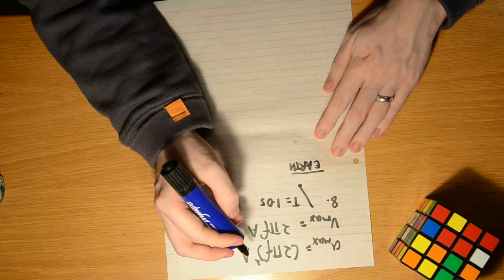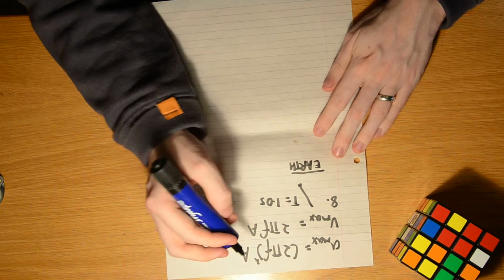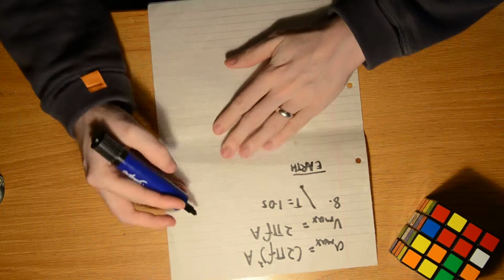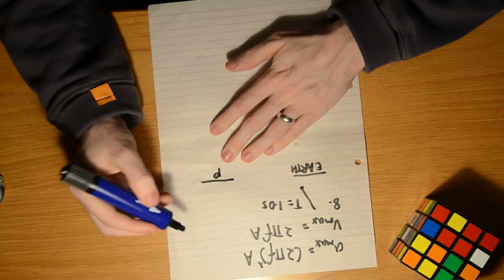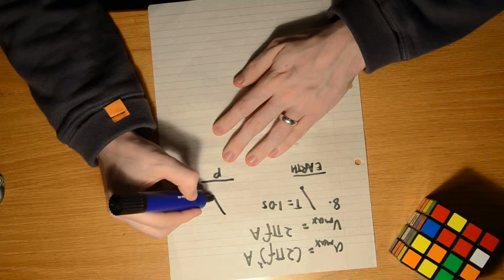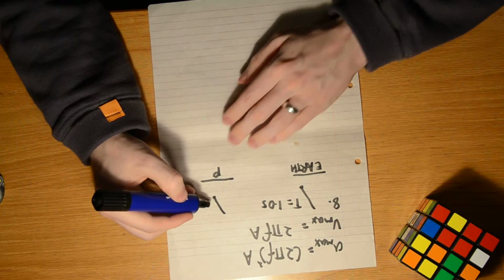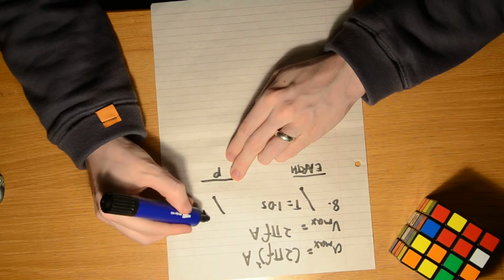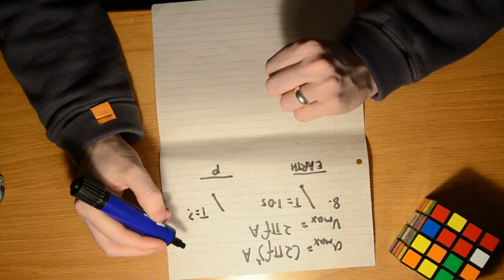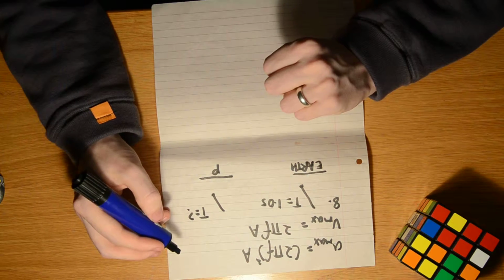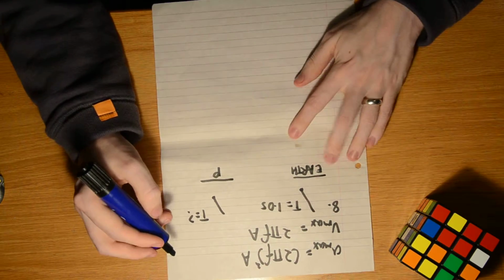And we're asked what's going to be the time period of the pendulum of the same length, so exactly the same length pendulum, on another planet, which we'll call P, for no exciting reasons at all. And we don't know what the time period of this thing is, but that's what we're trying to work out. But what we are told is the planet has half the density, but twice the radius of the Earth.